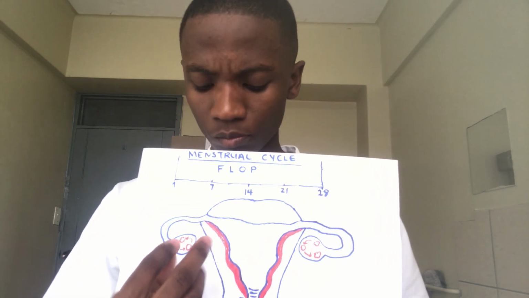From day 7, you know that there was a secretion of what? Of the FSH, which stimulates the development of the follicle, meaning that between day 7 and day 14 the follicle is growing.